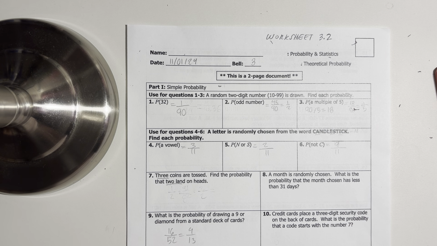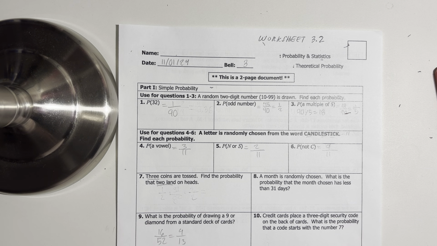Okay, hello. So this is the 3.2 worksheet, and as always, I'm gonna try to explain it as best as I can, and hopefully, I don't make it more confusing for you, but it helps.